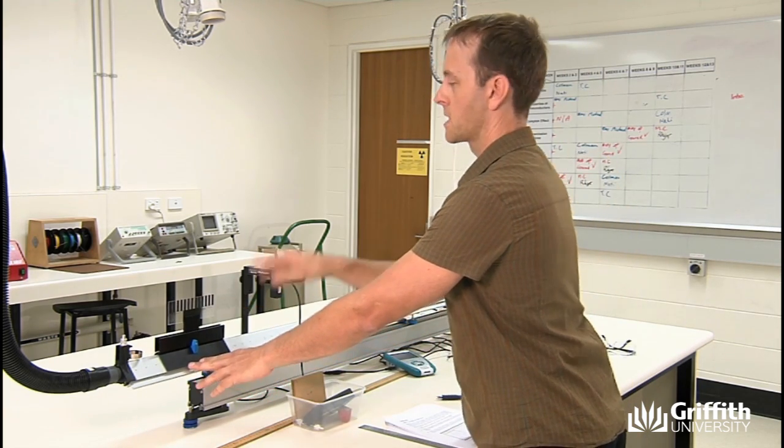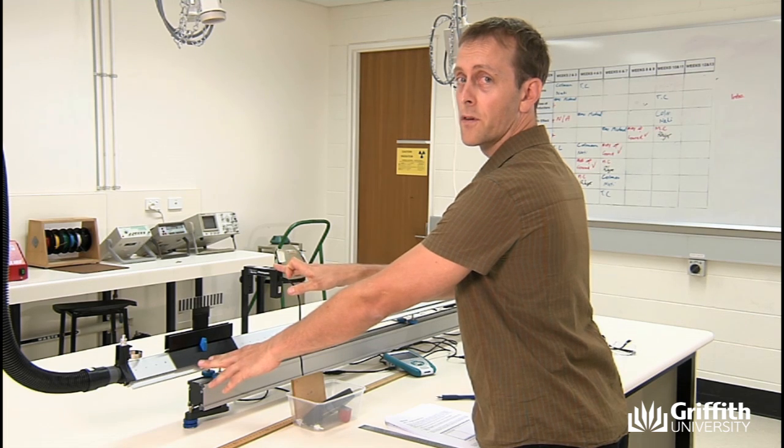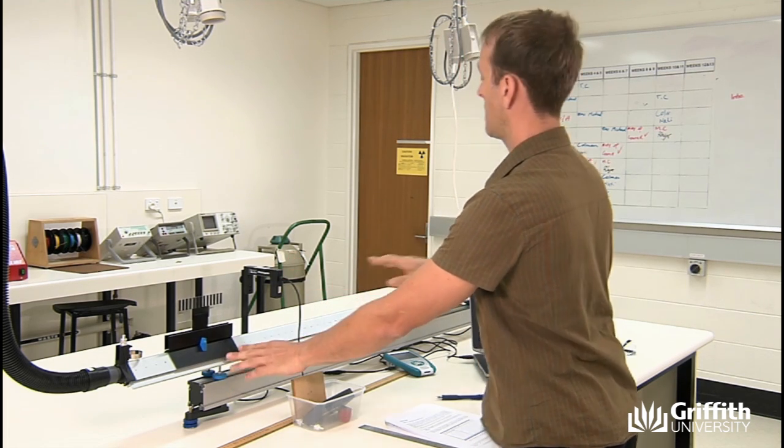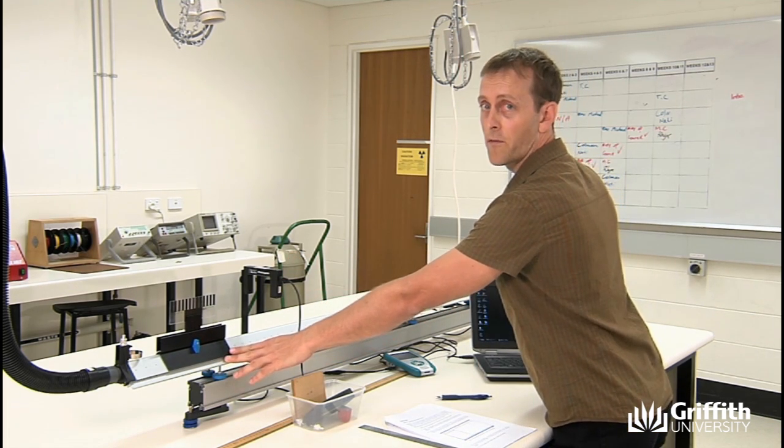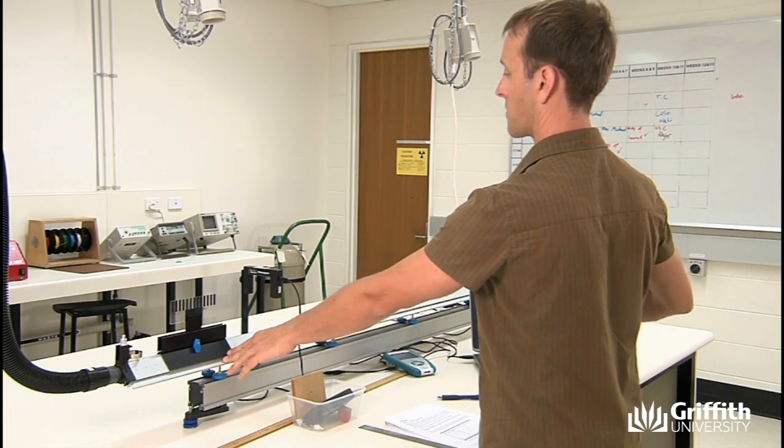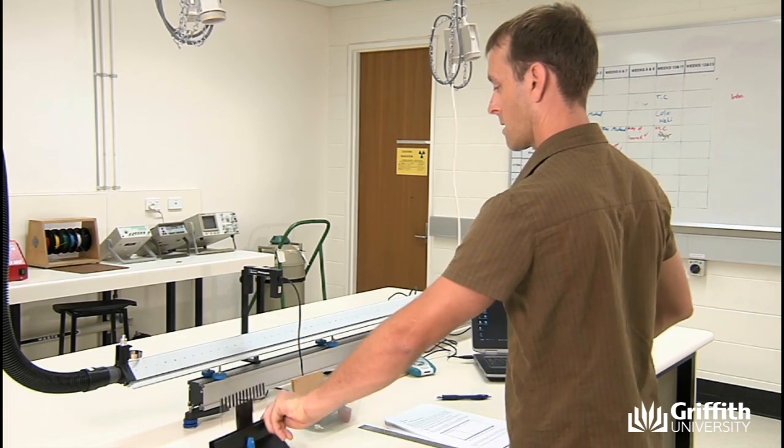Right, so we want to launch the glider from this end of the track with the single foot. So this is photogate 1. Your data will be from photogate 1 here, and the final data will be from photogate 2 over here. So this is where you will launch from.